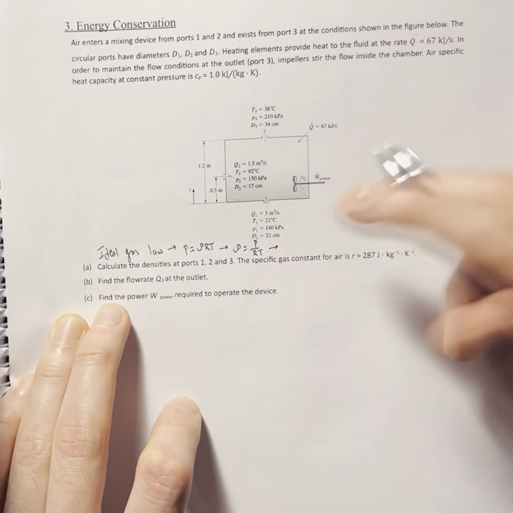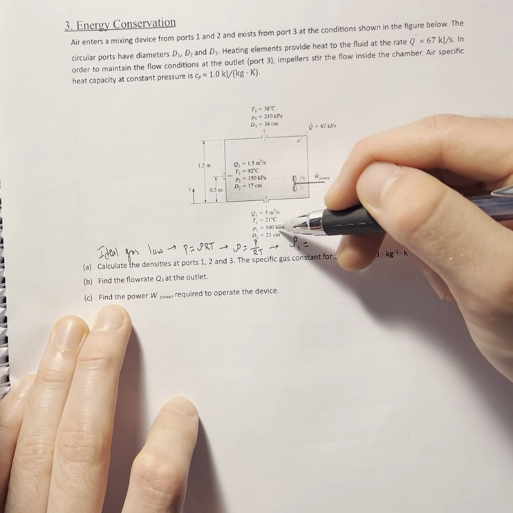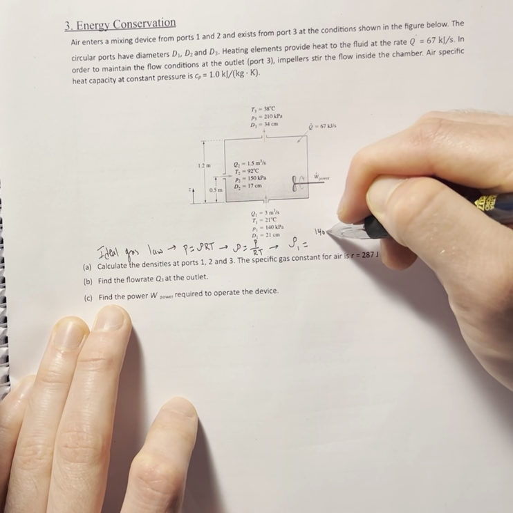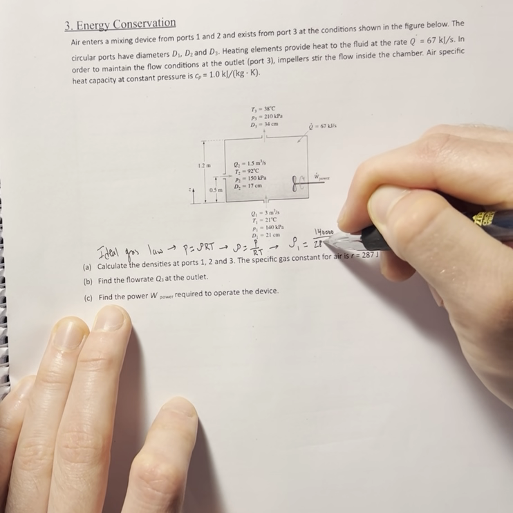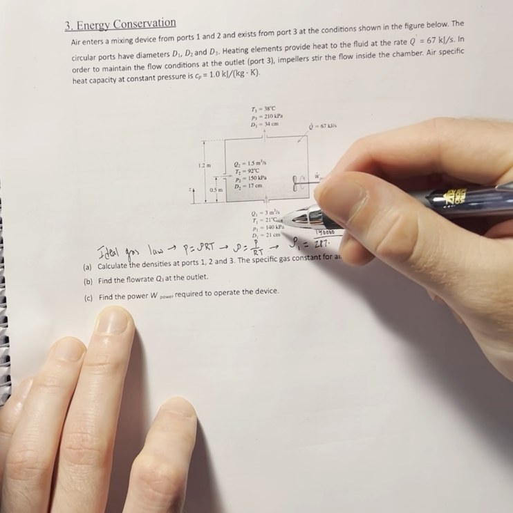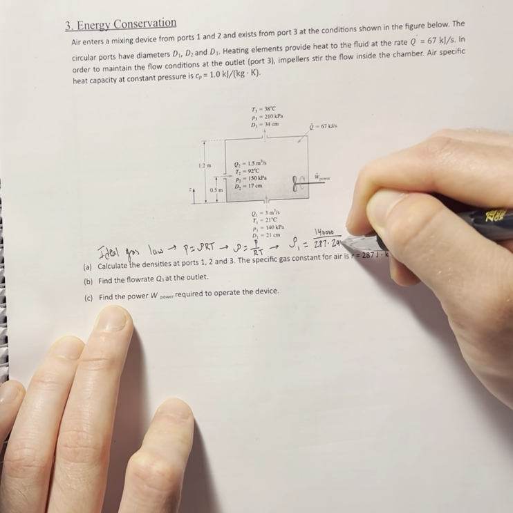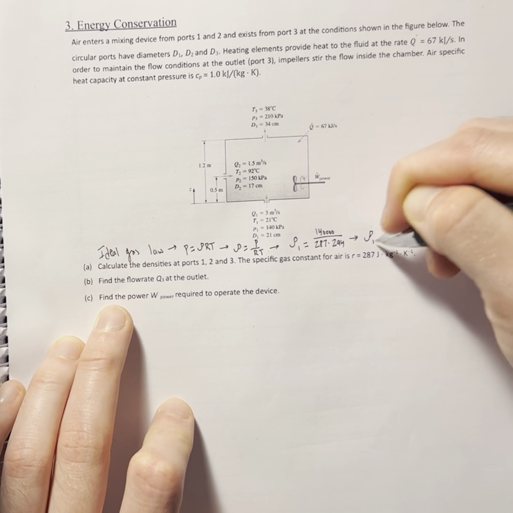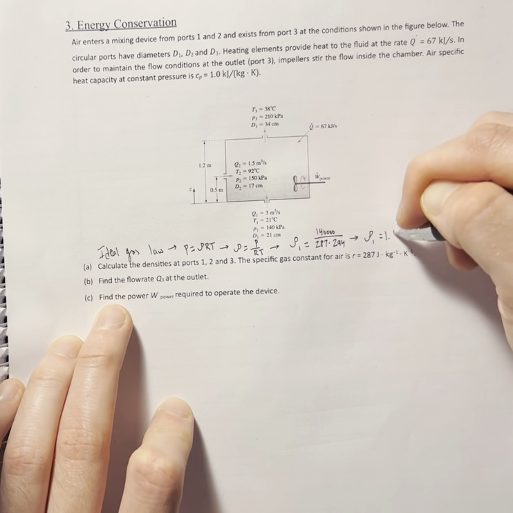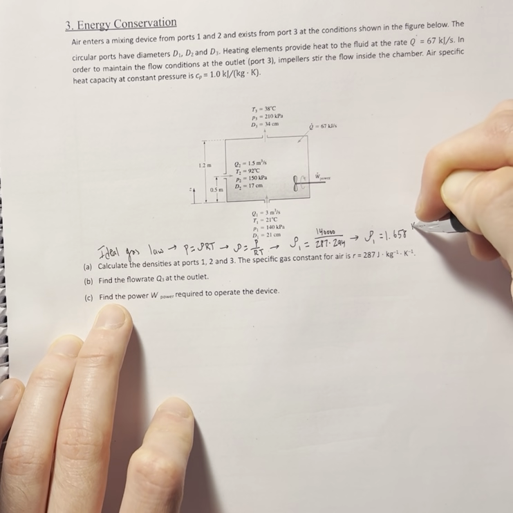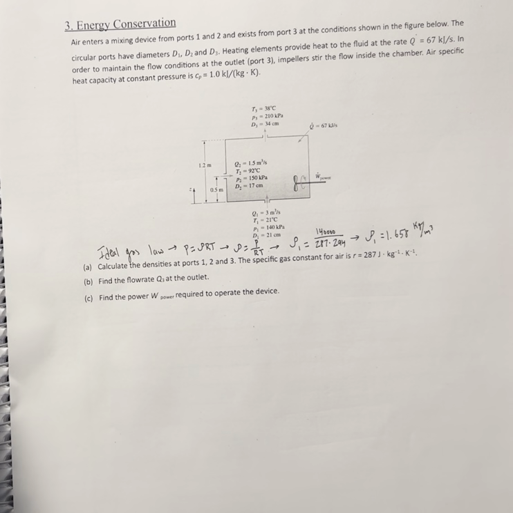And so I'm just going to do rho 1. It's our pressure at P1. It's 140 kPa, so it's going to be 140,000 over R, which is 287. And then temperature, of course, has to be in Kelvin. So it's 273 plus 21, so 294. Getting rho 1 is equal to 1.658 kilograms per cubic meter. All right, and you can go do the rest of them. It's fine. I'm just going to do everything symbolically anyway.